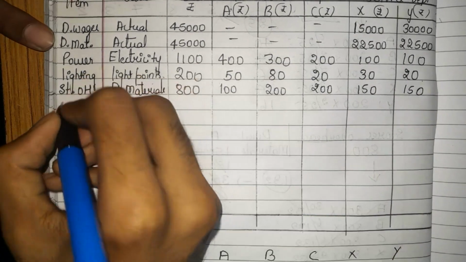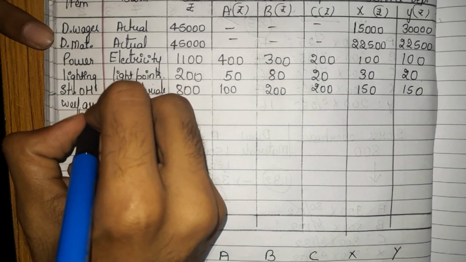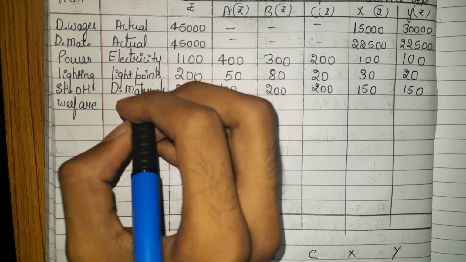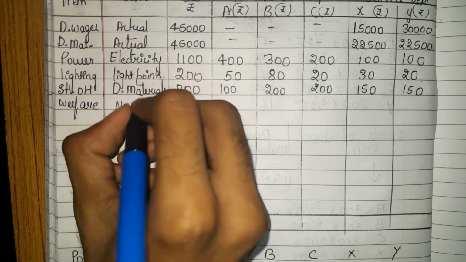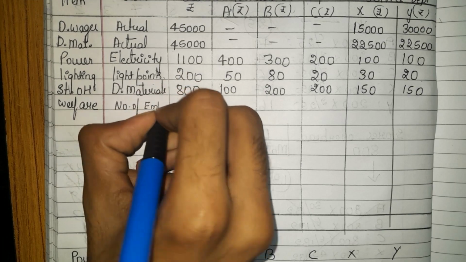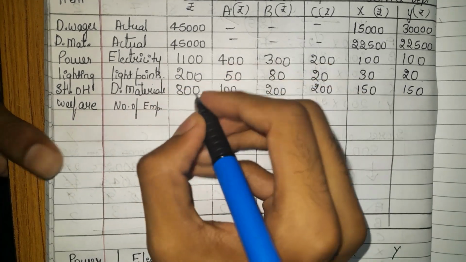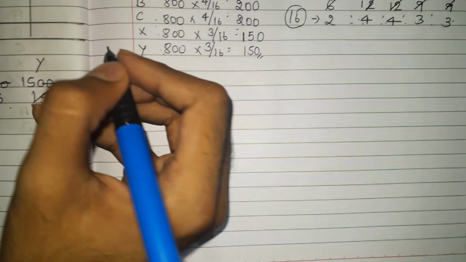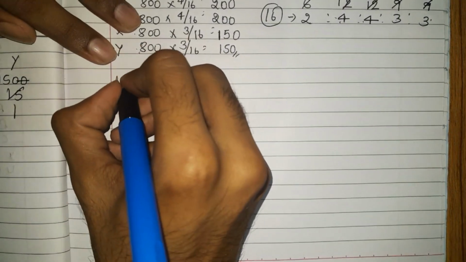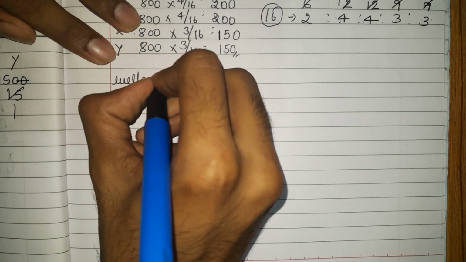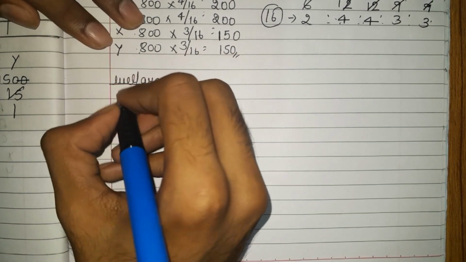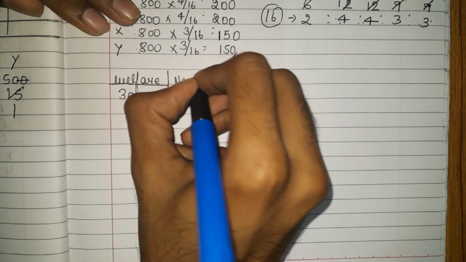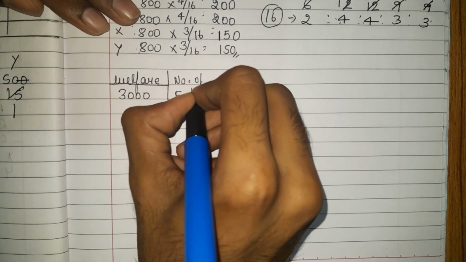Next expense we are having is welfare for staff. Whatever they are giving for welfare of staff, it will be based on the number of employees, or staff number. The total welfare is costing 3000 rupees. Now we need to apportion it. So welfare to staff, it is total 3000, and that will be based on number of employees.